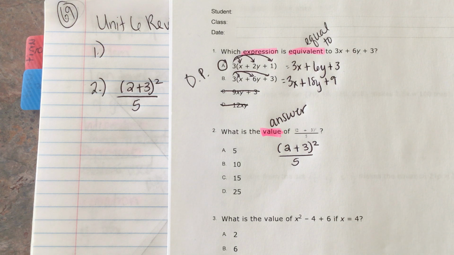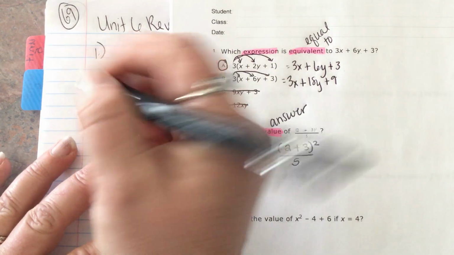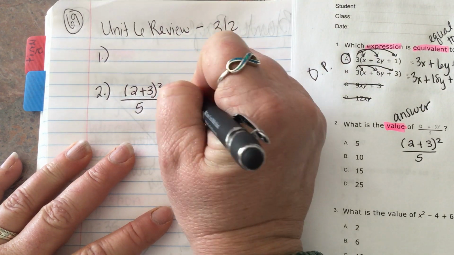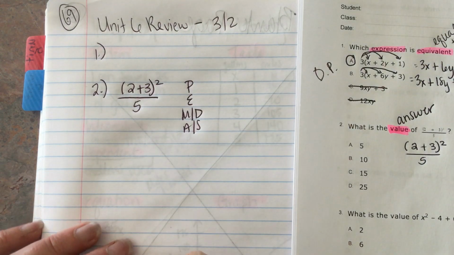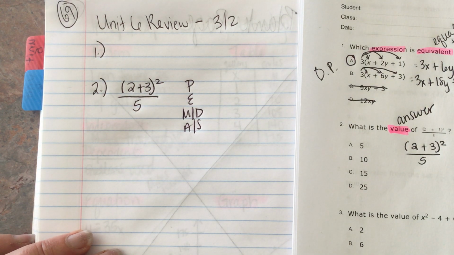All right, and then what type of question is this? How are we going to solve this problem? Bryson? Yeah. So over here, I'm going to write my PEMDAS. And I'm going to go through and I'm going to check these off as I go.